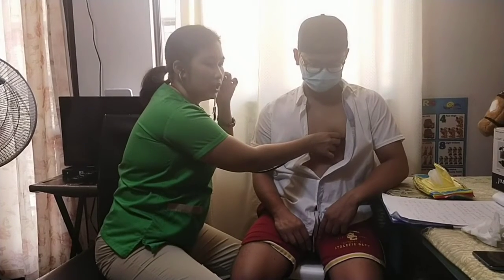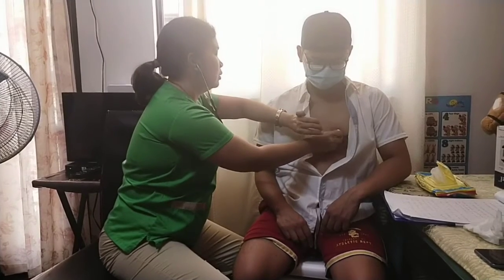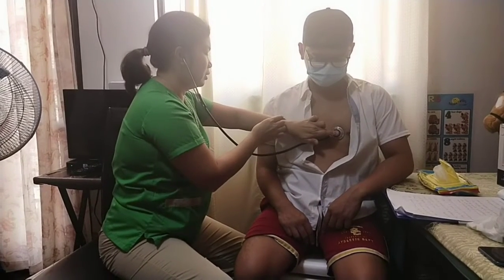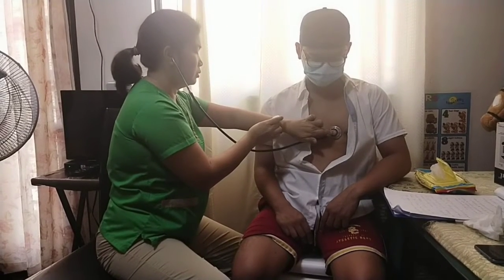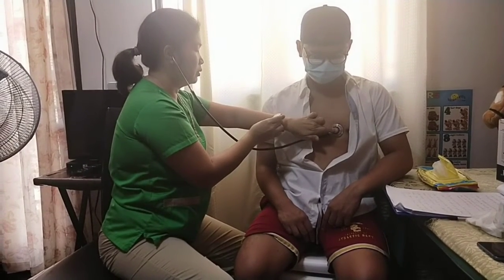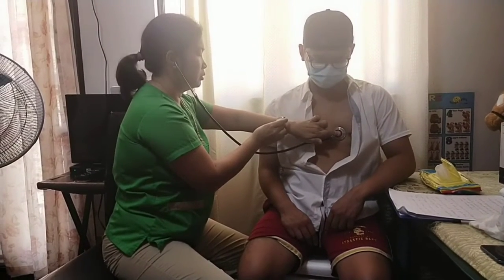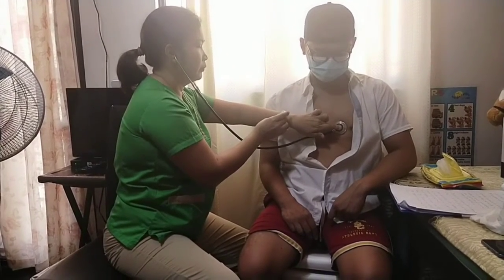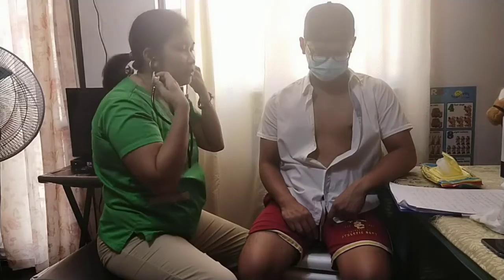If the rhythm is regular, count the heartbeat for 30 seconds and multiply by 2. If the rhythm is irregular, count the beats for 60 seconds.